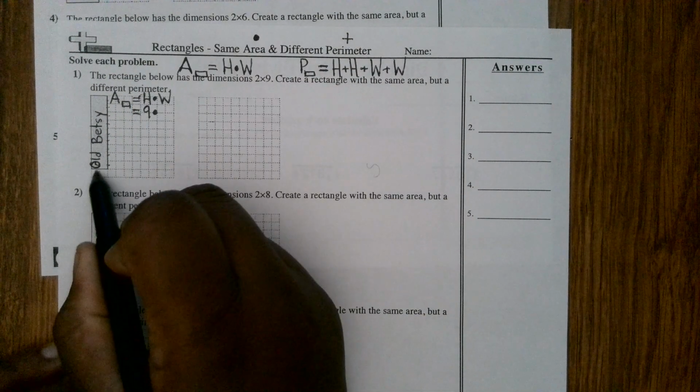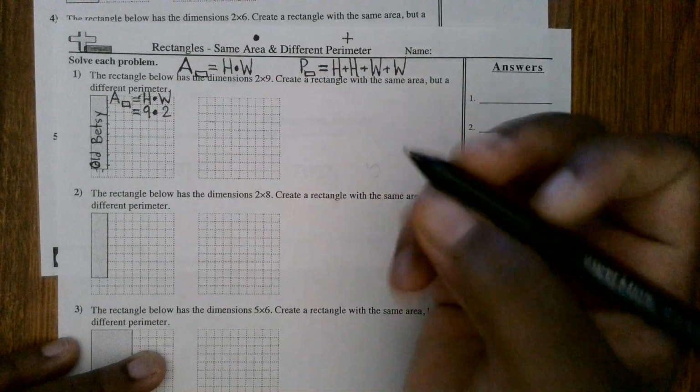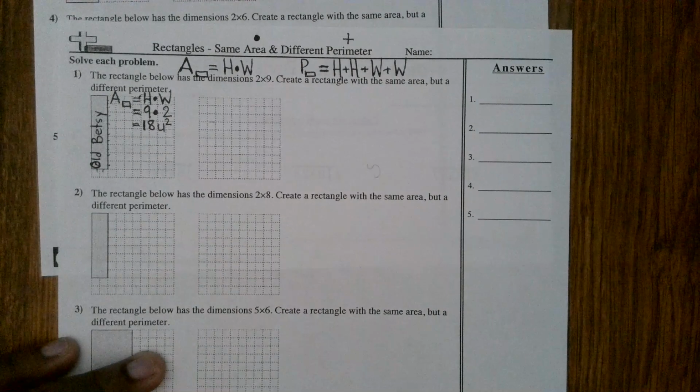And Old Betsy is 1, 2 units wide. So Old Betsy has an area, 9 times 2, that is 18 square units.